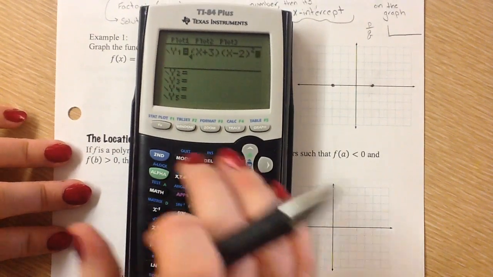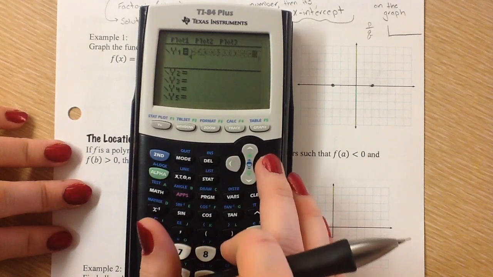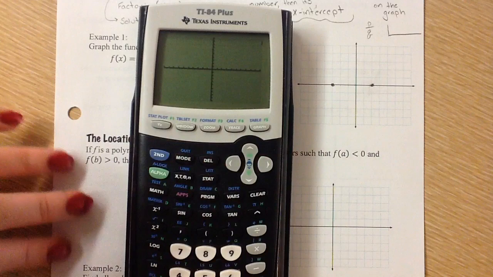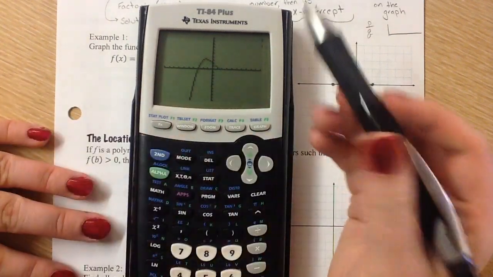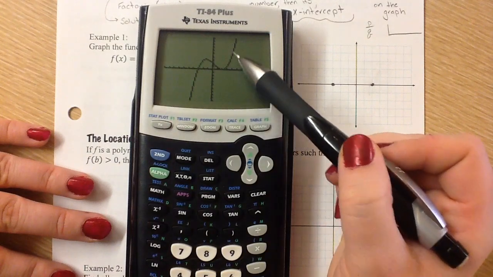So there I graphed it. We have 1/6 times x plus 3 times x minus 2 squared. Let's go and look at the graph. Like that. There's my intercepts. Yep, it goes through that negative 3, comes down and bounces off.